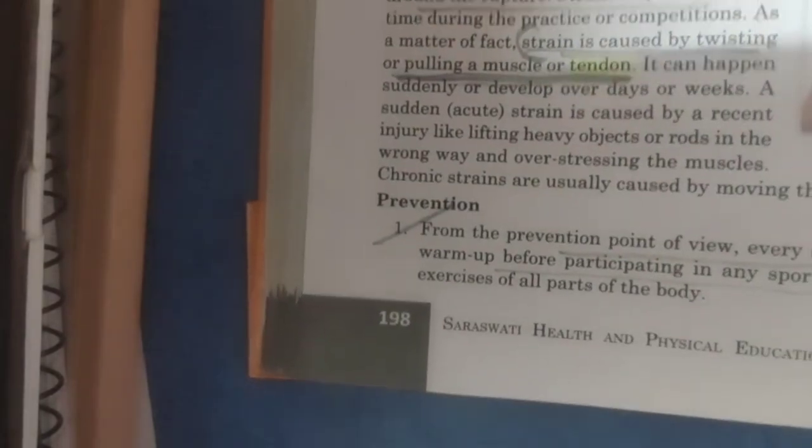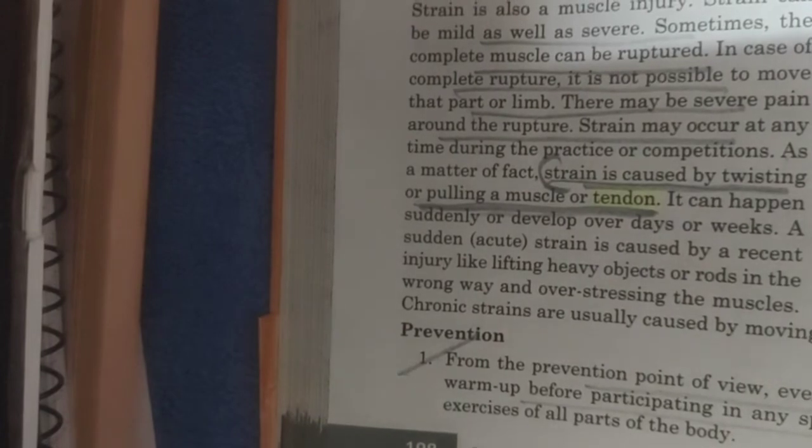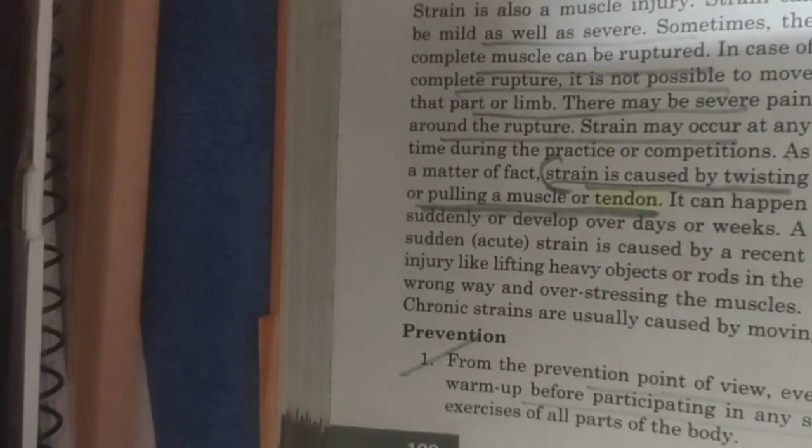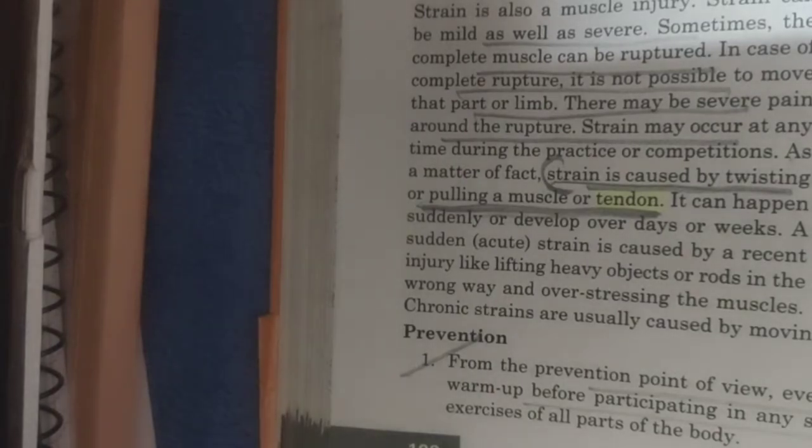So what is strain? A pulling or twisting of a muscle or a tendon is called a strain. Sometimes it is not that severe. Sometimes it is mild. Sometimes it is severe. The complete rupture of the muscle can also occur in severe cases, and it is really painful. It may occur during practice or in the competition.